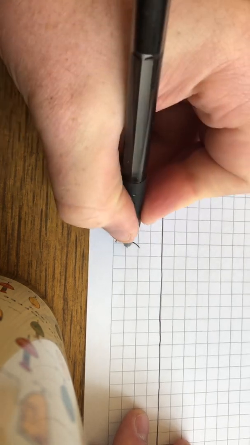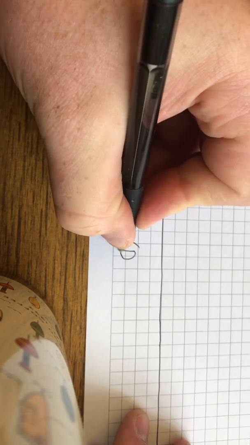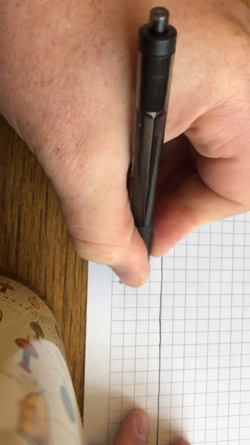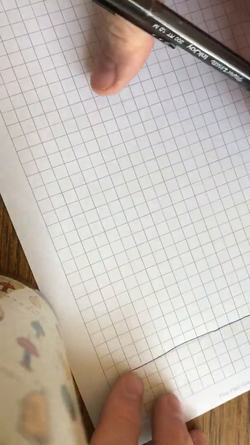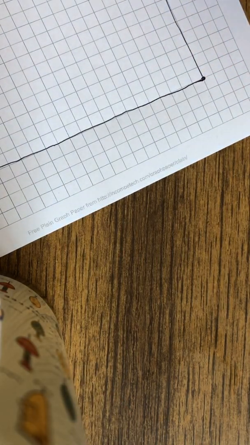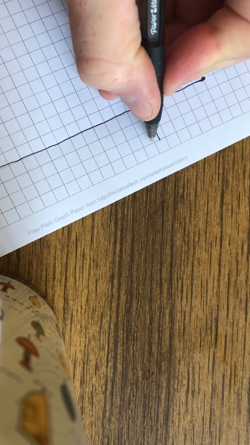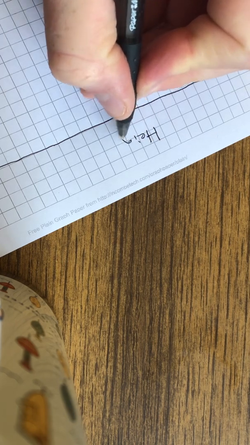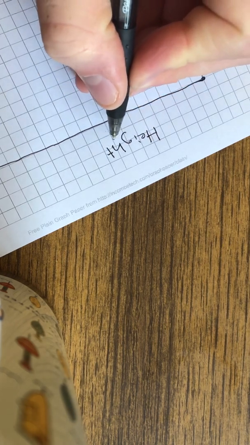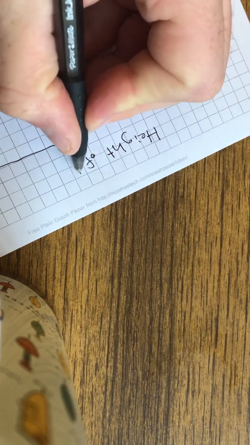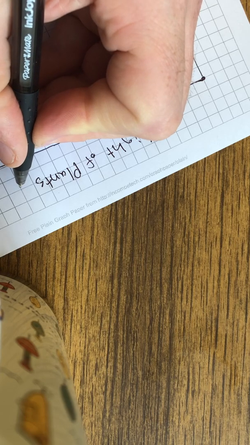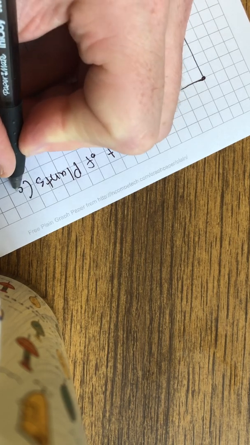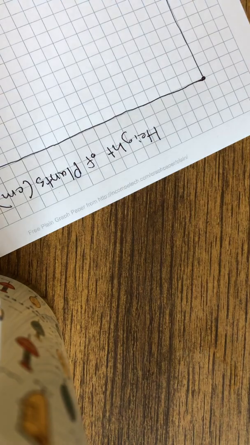And we're going to label it as days because we're recording our plants over a certain amount of days. In our y-axis, we're going to record this as height of plants. And they record them in centimeters. So centimeters, like so.